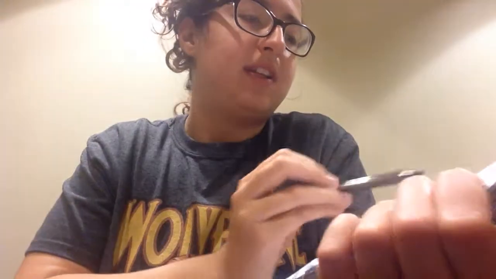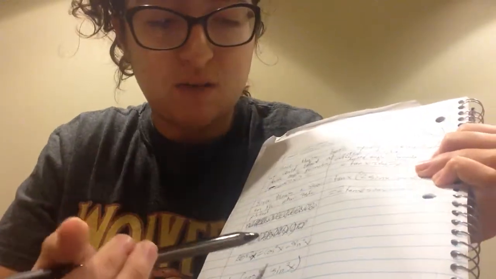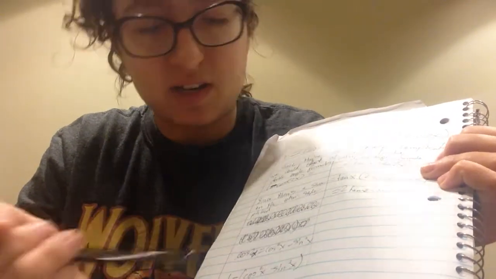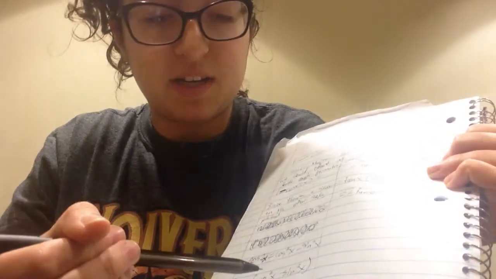So for the first one, I decided to start with the 1 minus cosine 2x. And since there's a sine on the other side, I decided to use cosine 2x equals cosine squared x minus sine squared x, for 1 minus (cosine squared x minus sine squared x), and we can try to solve from there.